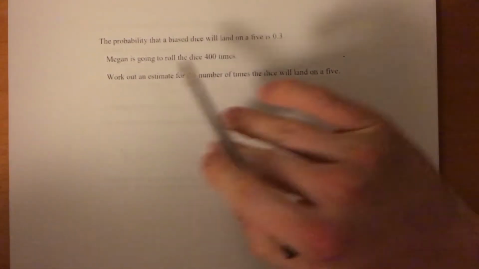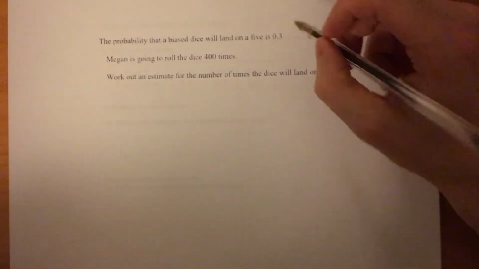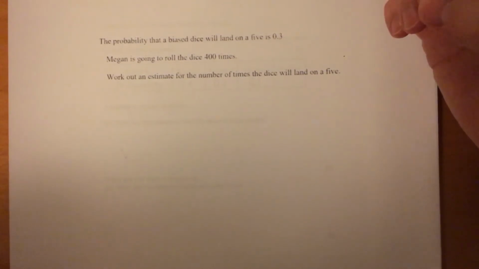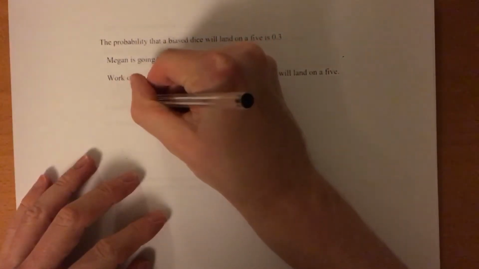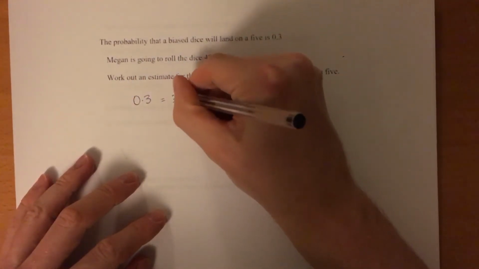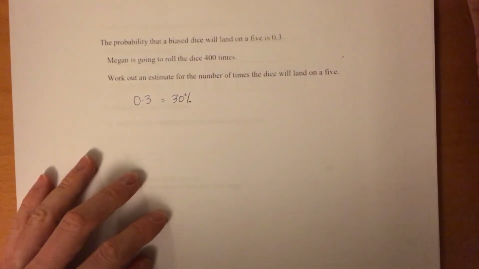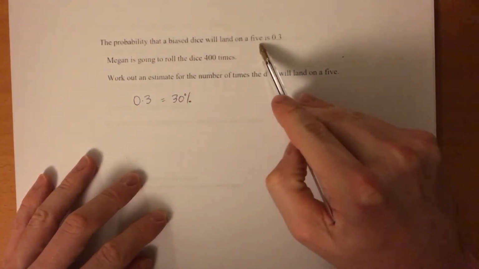Okay, we're going to stop the sentence there for a second. 0.3. The way I want you to think about it is how we dealt with percentages just before we broke up for Christmas holidays. 0.3 represents 30%. If I said to you, what's 30% as a decimal, you should say 0.3. So what it's really saying here is the probability that a biased dice will land on a 5 is 30%.